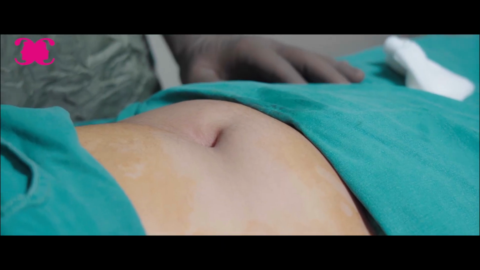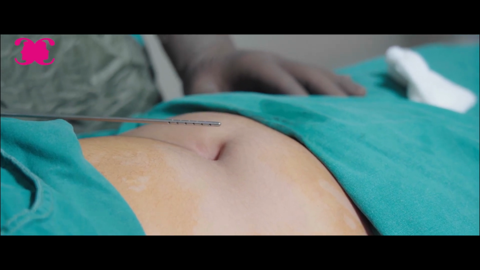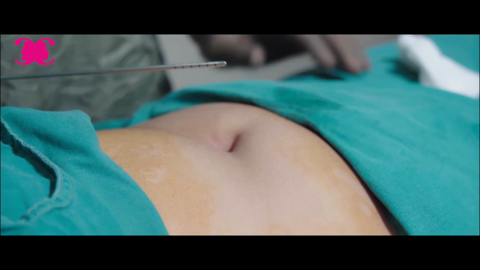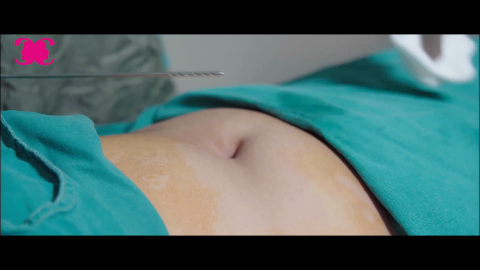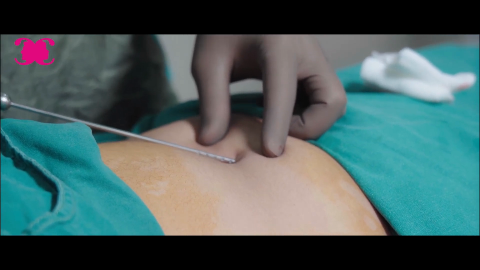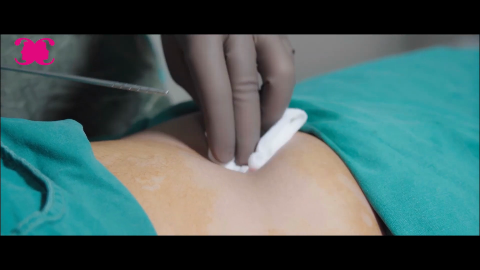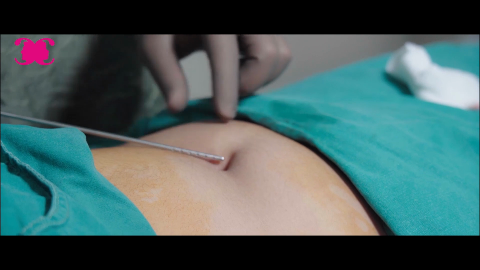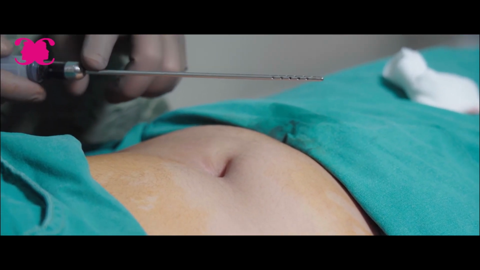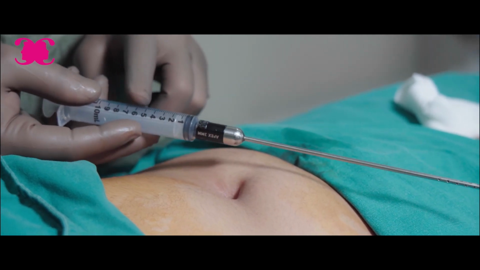In this case, she requires fat grafting to fill around the eyes, both in the upper lid and lower lid. I am harvesting fat from the abdomen. I have made a tiny hole of around 2 mm in the umbilical region, so that the scar won't be seen later. This is the micro cannula to harvest the fat. Through the syringe, we will be harvesting the fat.